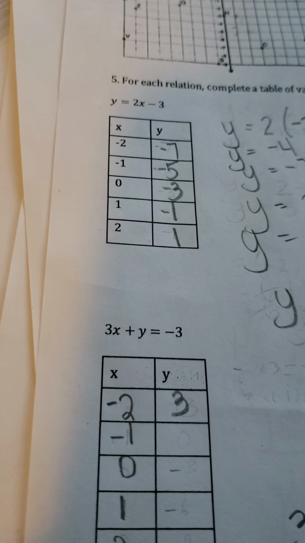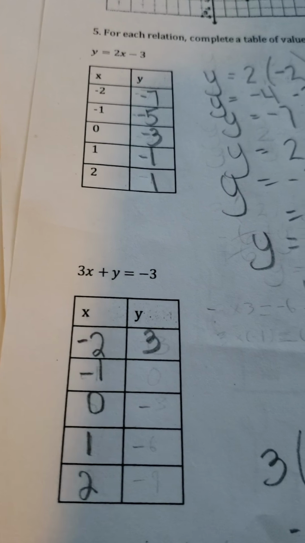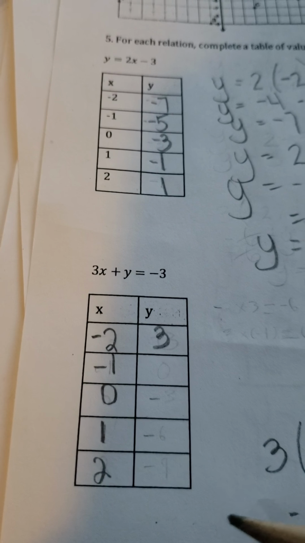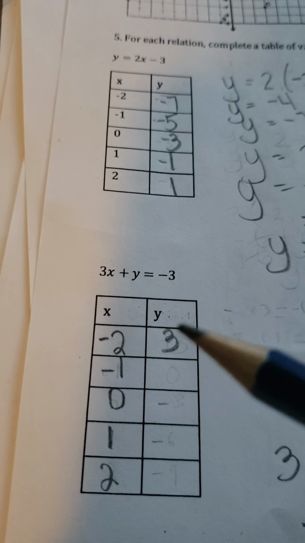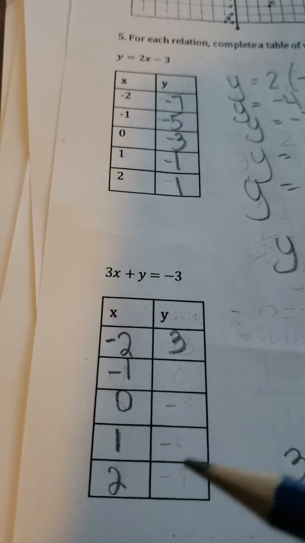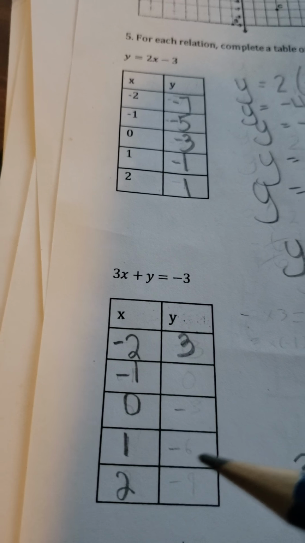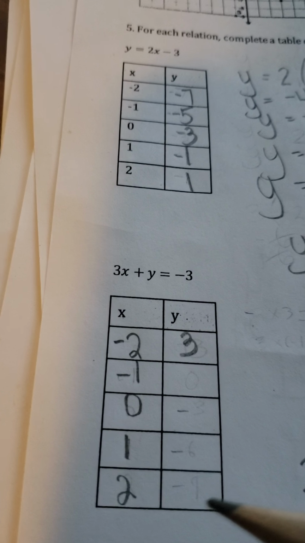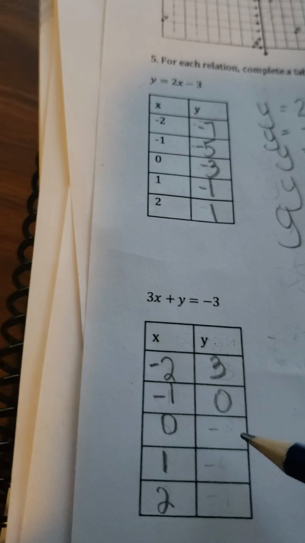Okay, so what I'd like you to do, for those of you who didn't get the rest of those answers, I want you to replace x with each of those numbers. So the next one will be 3 times -1 plus y is equal to -3. And then I want you to fill all your boxes in. And you can see I've already sort of done that. So the next one is 0, the next is -3, the next is -6, and the next one is -9. So I'm going to give you those answers, but you need to show me the work.